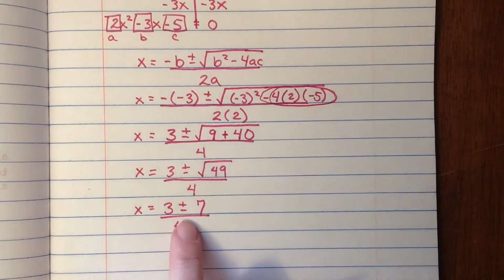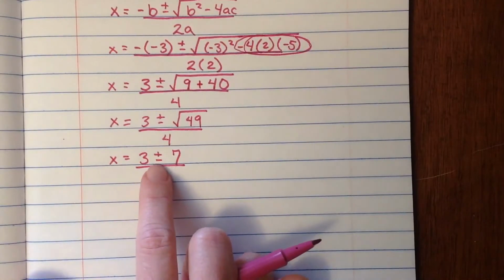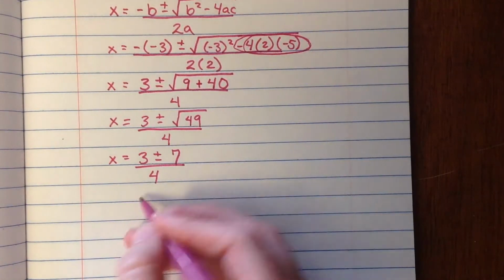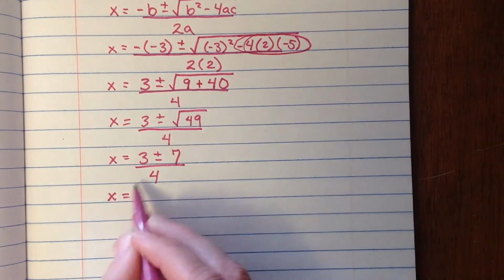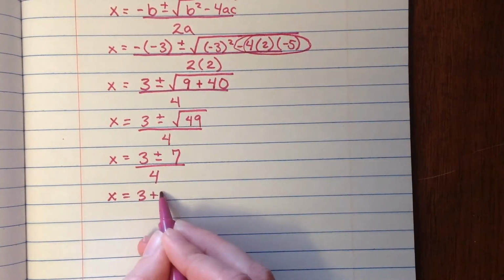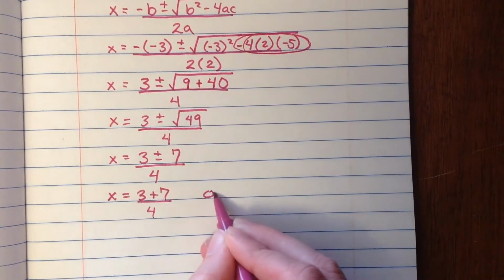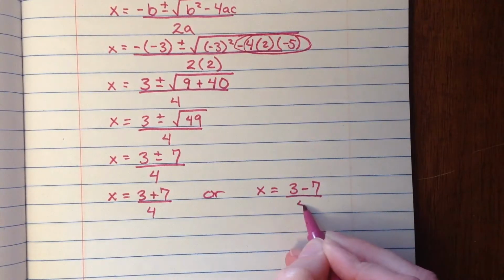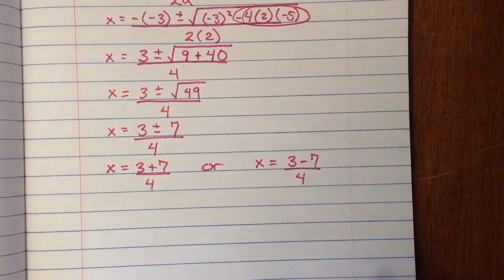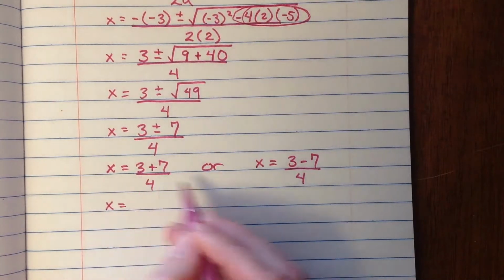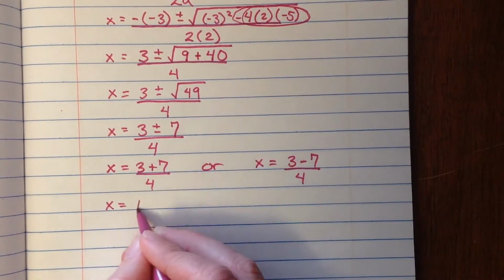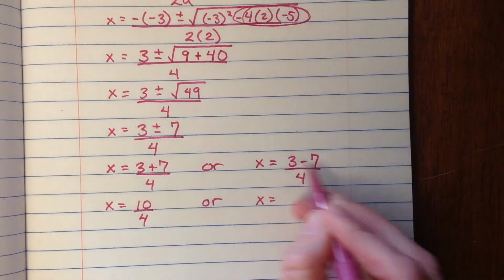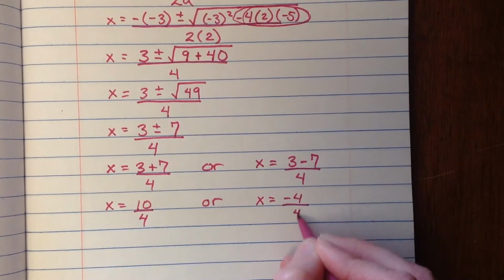Now, once you have simplified all of your numbers, so we've worked out everything according to order of operations, the only thing left is to remember there's two cases here. There's the plus and then there's the minus on the top. And so now is the time where we split it up into, okay, my answer is either 3 plus 7 over 4, or my answer is x is equal to 3 minus 7 over 4. And so now I'm going to work out my two cases. So x is equal to either 3 plus 7 is 10 over 4, or x is equal to 3 minus 7, which is negative 4 over 4.